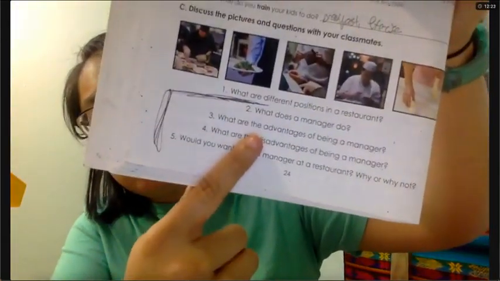Advantages and disadvantages. In this case, what are the good things about being a manager? What are the bad things about being a manager? Think of it, maybe you want to convince me. Say, Amy, you should be a manager. Look at all the advantages. Look at all the good things. You get more money. You get to be in charge. You, I don't know, maybe have a fancy name tag, right? You get to be cool.